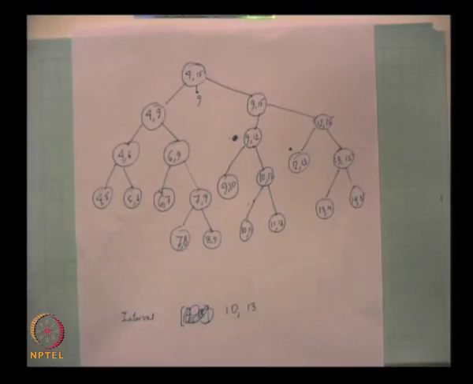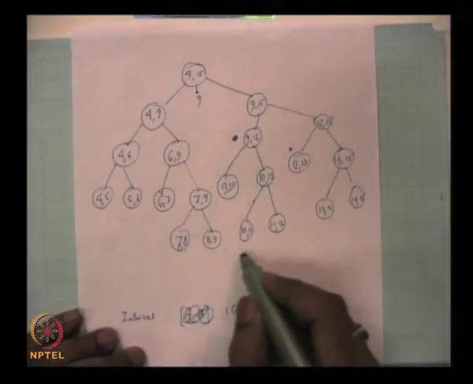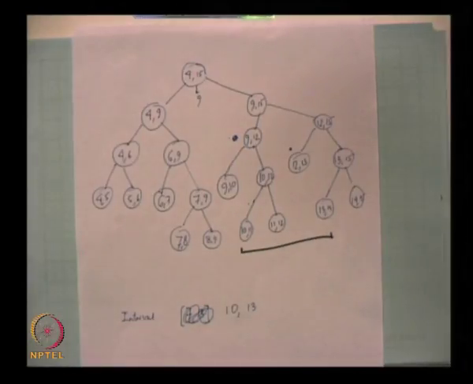Now, we will actually be able to argue something about the structure of these nodes. They are not arbitrary log n nodes. So, if you look at this interval 10, 13, it kind of spans this.